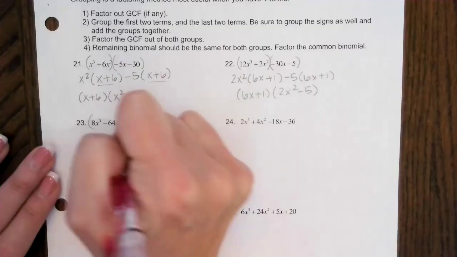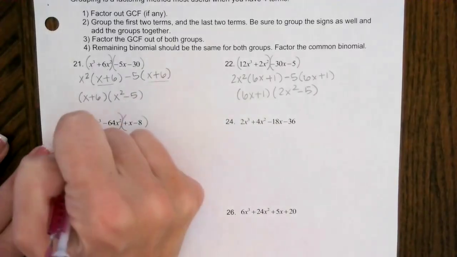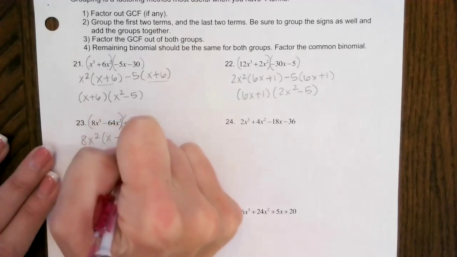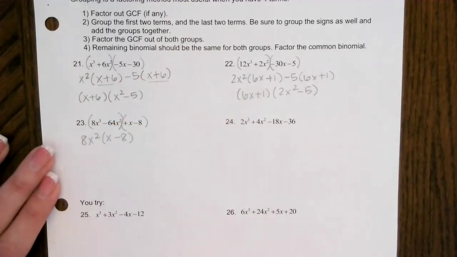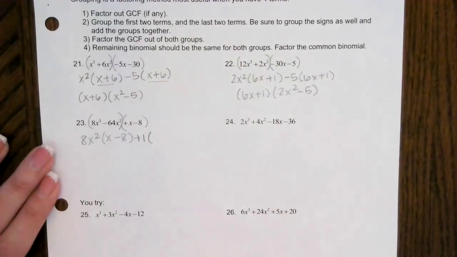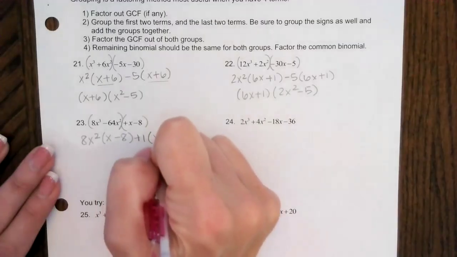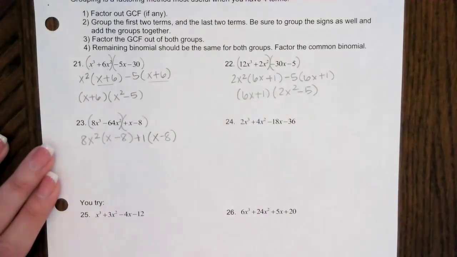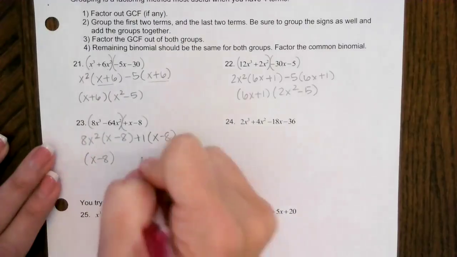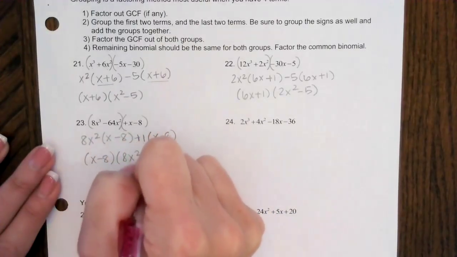All right, now group. I can take out an 8x squared here, and I'm left with x minus 8. On this side, I can only take out a 1. It doesn't really have anything else to do. And so 1 times x minus 8 on this one. They are both the same factors, so that comes out, and I'm left with 8x squared plus 1.